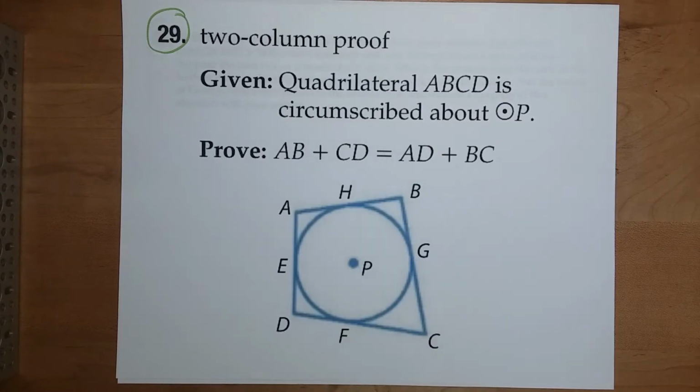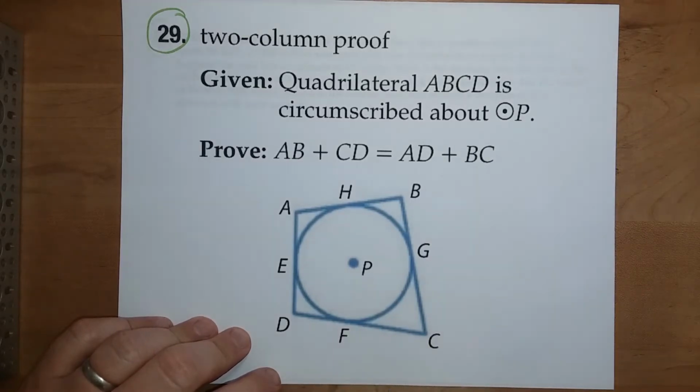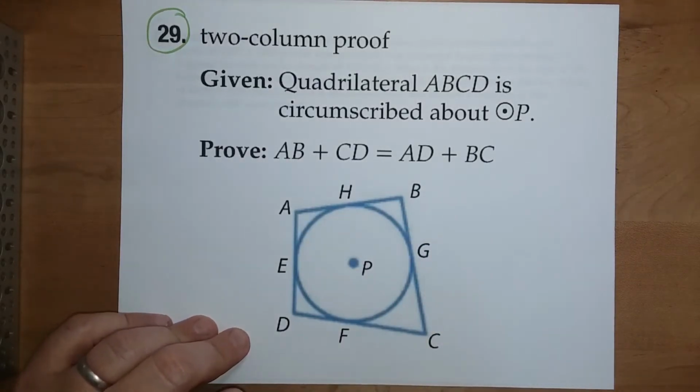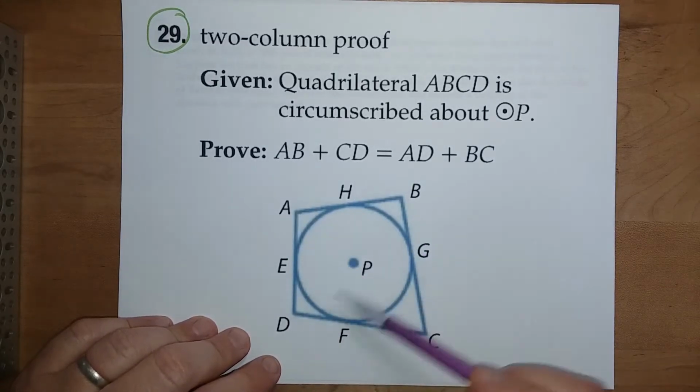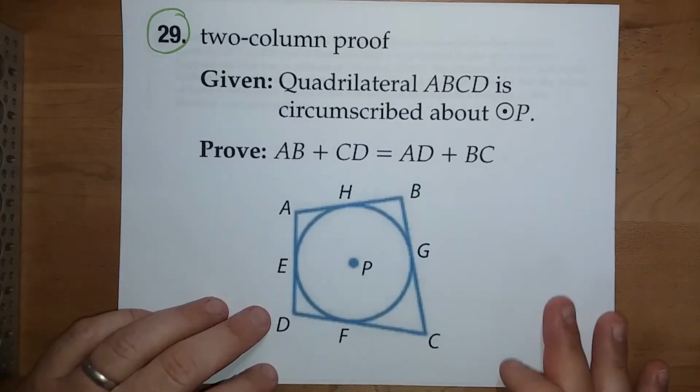All right, let's tackle a 2-column proof. And this is a really cool thing to prove because if you do have a circumscribed quadrilateral, it's really interesting that the sum of the opposite sides will always be equal to one another. In other words, AB plus CD will always equal AD plus BC. How do we know that? Well, let's go ahead and prove it.